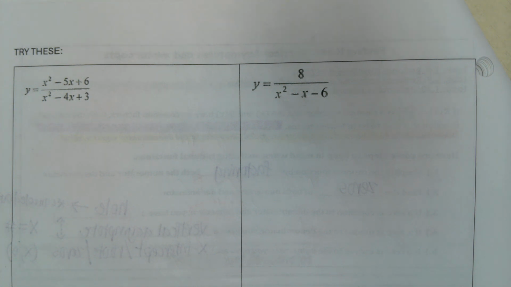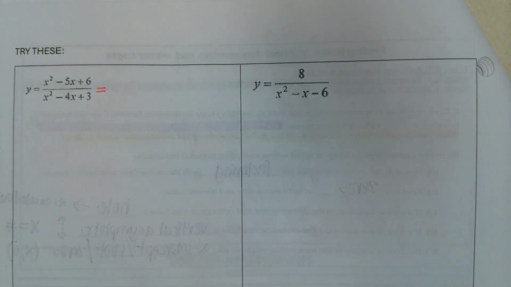All right, guys, we are on page 22, and we are going to go back through our characteristics of rational functions. Are y'all with me?